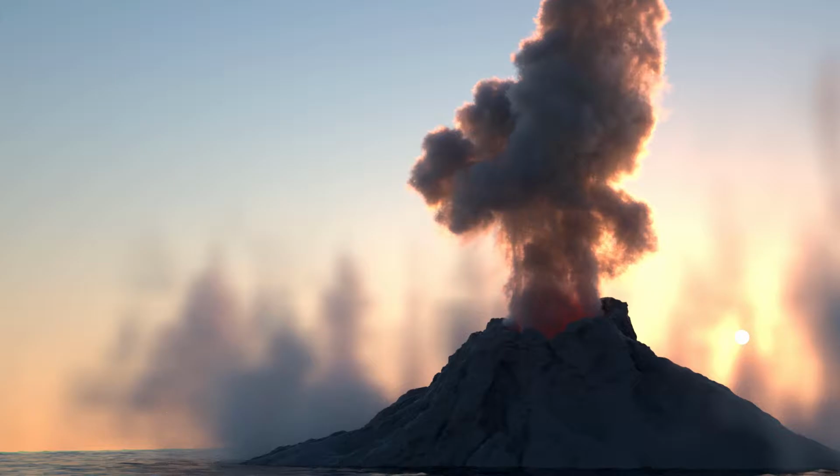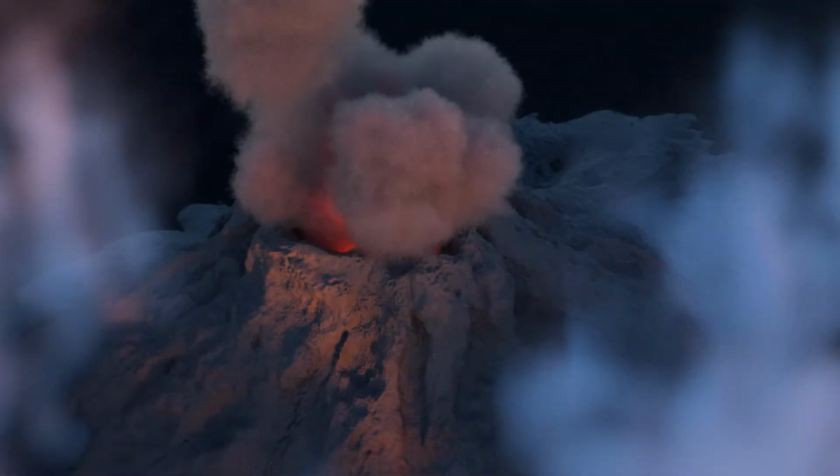In this video, we're going to talk about some techniques you can use for working with VDB data within Octane Standalone. And the example we'll be using is this volcano scene that I've created, which is actually pretty simple and has kind of a nice fiery plume coming out of the top.